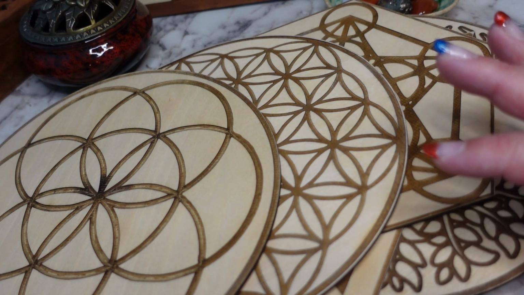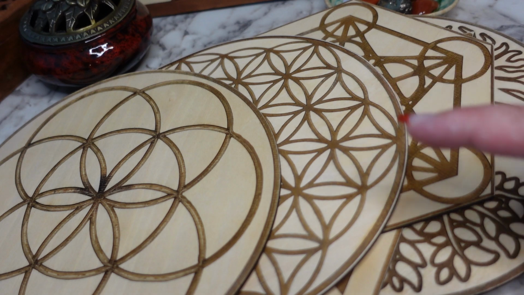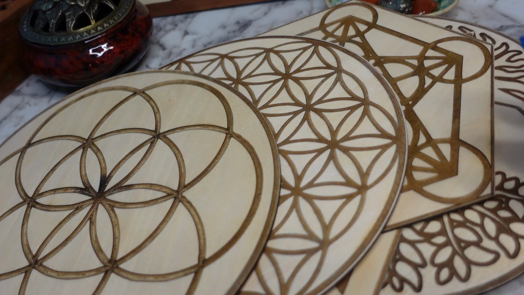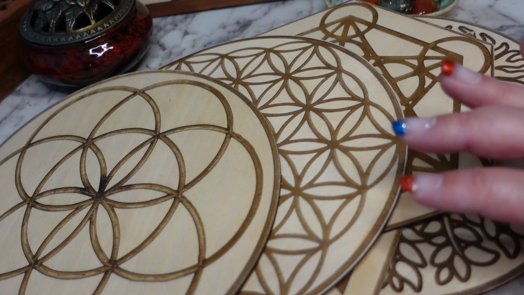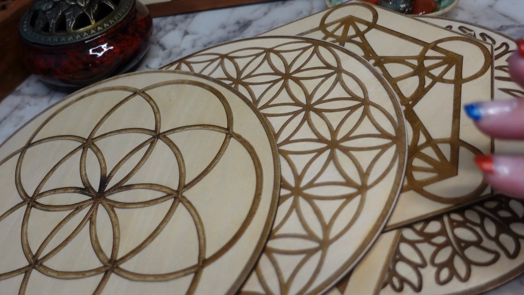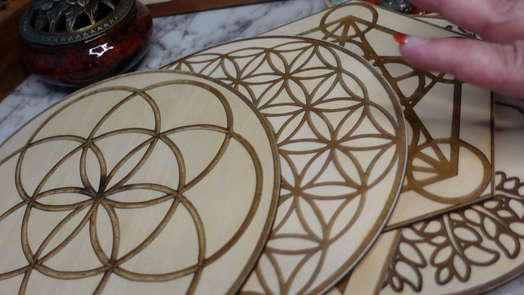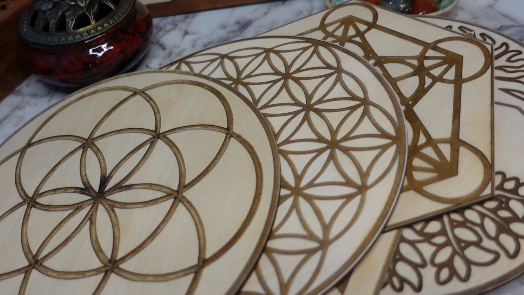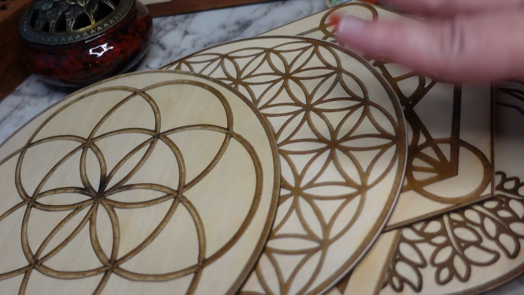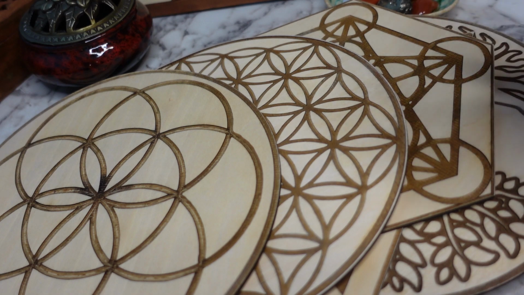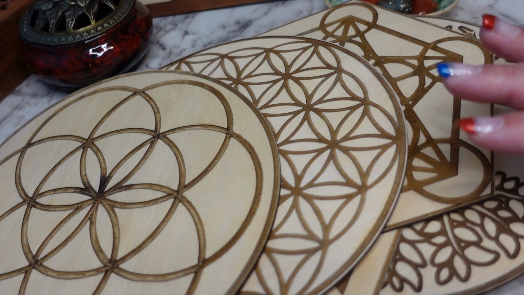Setting crystals in four corners of a room or your house, apartment, your property, that's considered a crystal grid. So it's a layout pattern. They can be super simple or intricate. But there are tons more than what I'm showing here. These are just the most popular. I feel that they're the most popular.